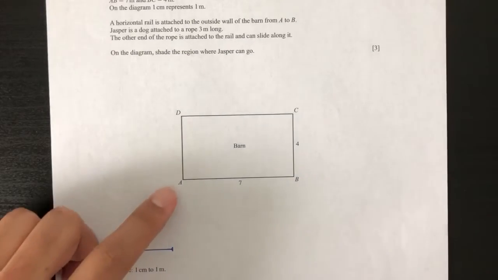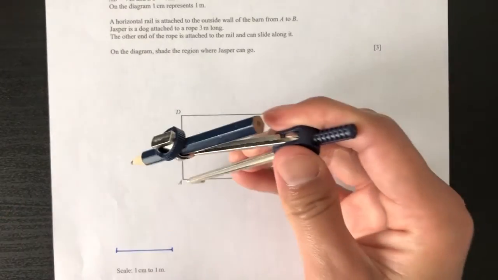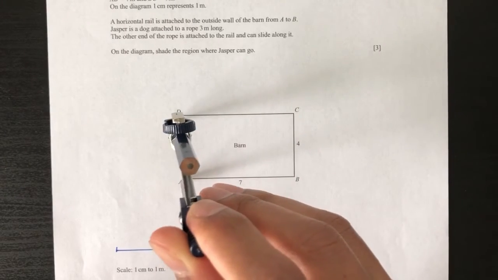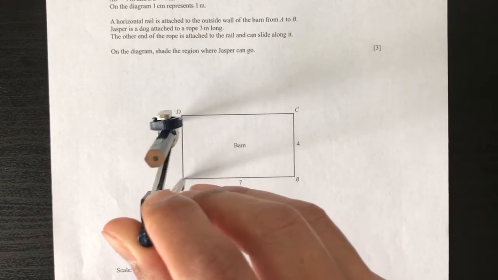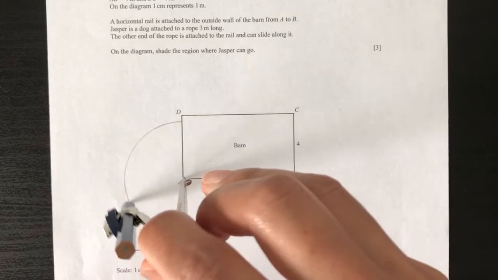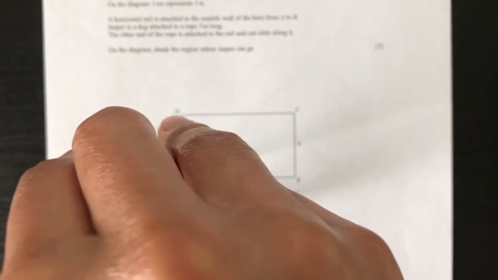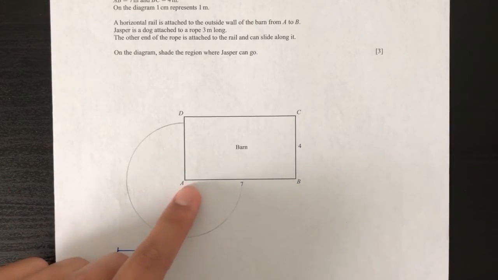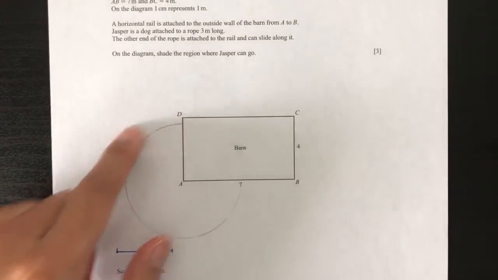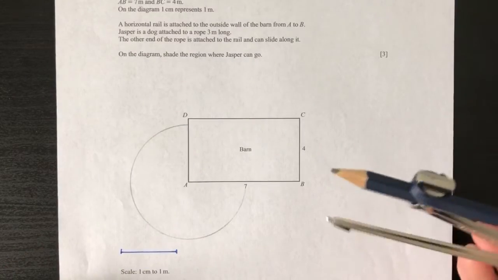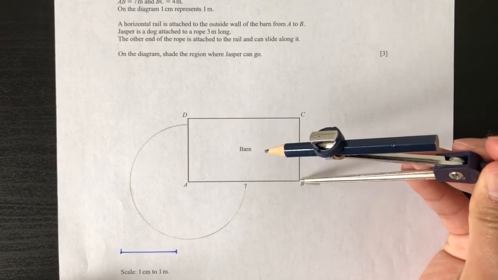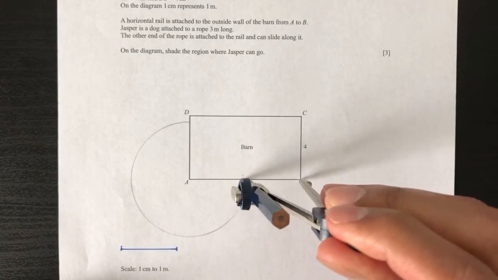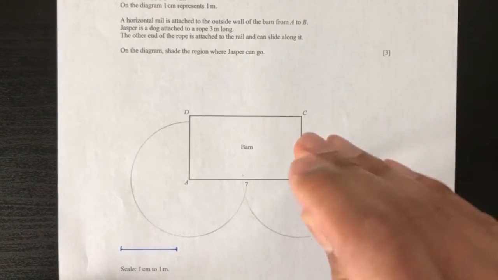So now let's say Jasper is at point A, and if the rope is 3 meters long, Jasper can go, well, it can go here, can go here, right? So if the rope is 3 meters long, Jasper can go this distance to this distance. Now same thing here as well. If the rope is 3 meters long, if it goes to point B, it can go up here to here.